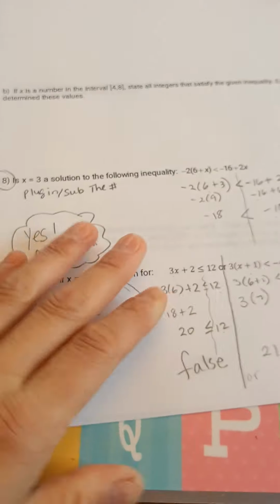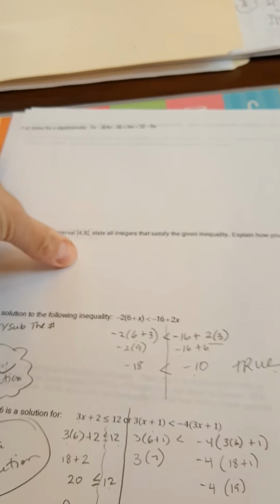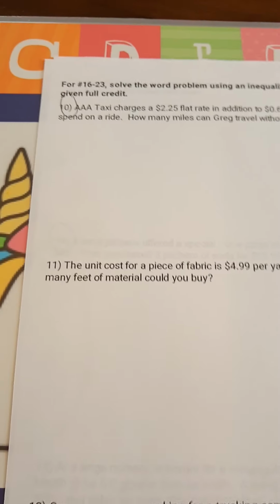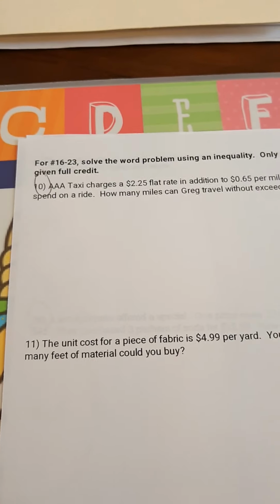Okay, don't forget, pause the video at any point. Rewind it. And some word problems. Dun, dun, dun. Everyone's favorite. All right.